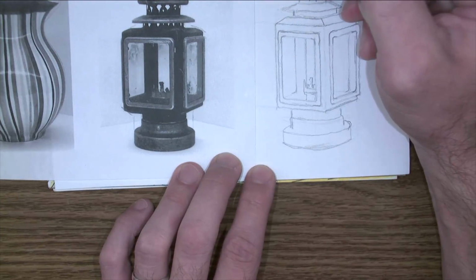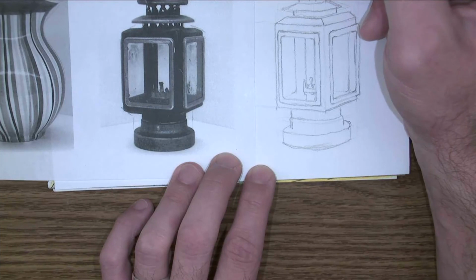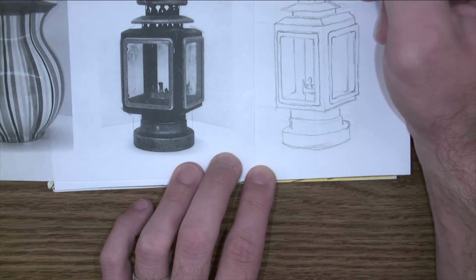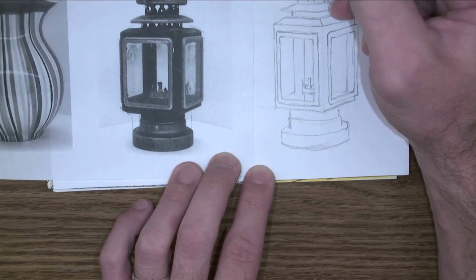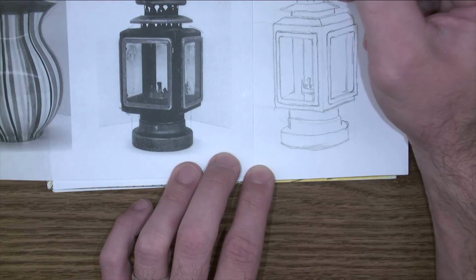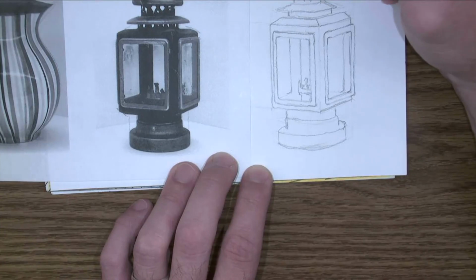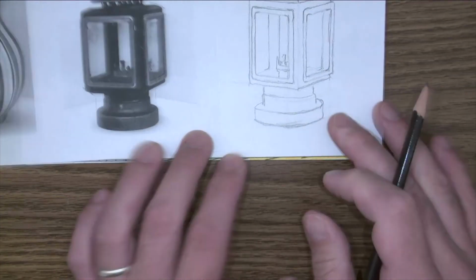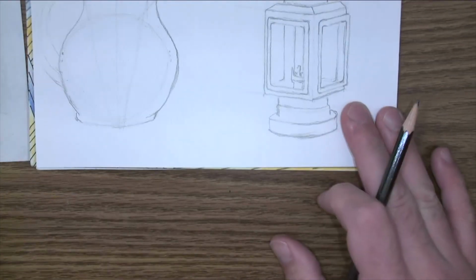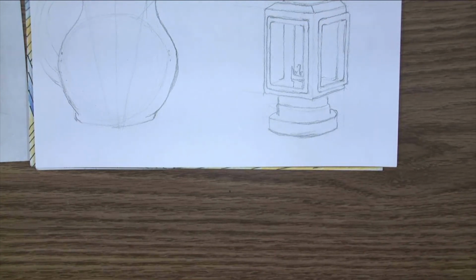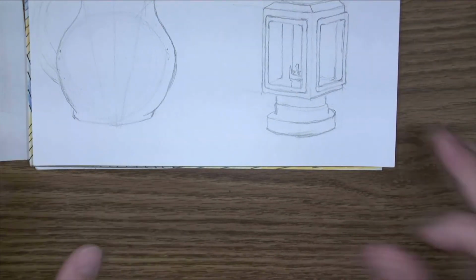The handle comes from underneath. Remember, the handle has thickness. Alright, the handle is a super skinny cylinder. And that gives me structural drawings of each of my 6 objects.